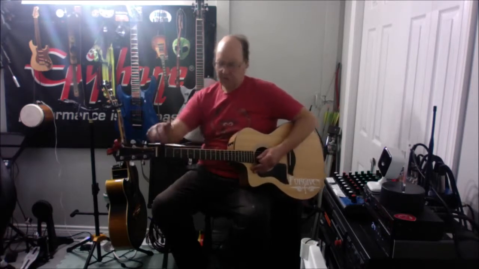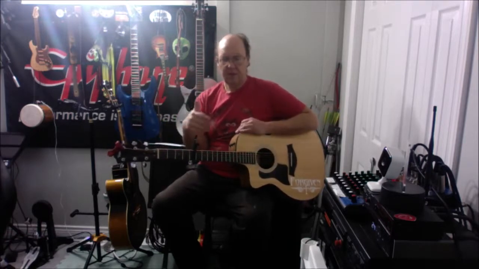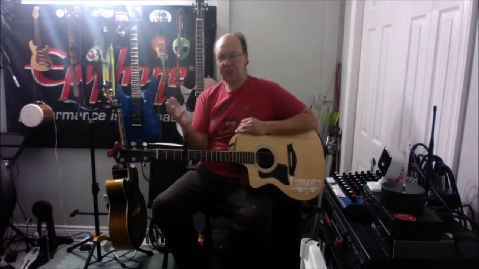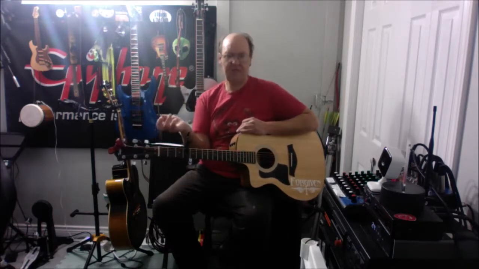Okay, so when we go up into the 5th fret, we are going into a different key. When we go to the 3rd fret, the 4th fret, and so on, we're changing the key, so we change the name of the chord, and the chord actually changes its voicing because our tuning has now changed.